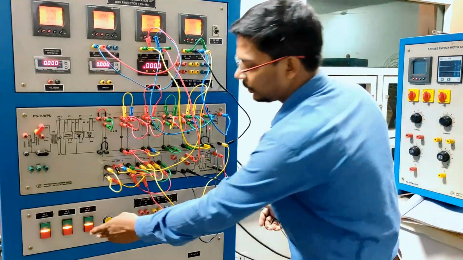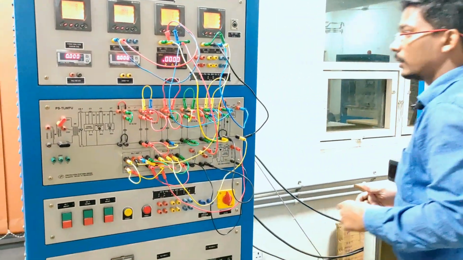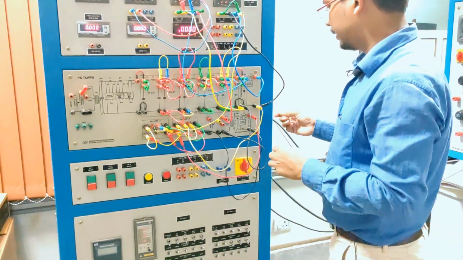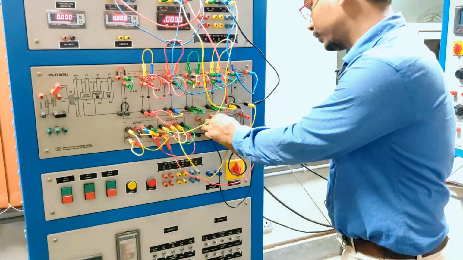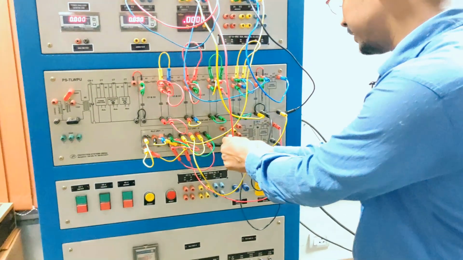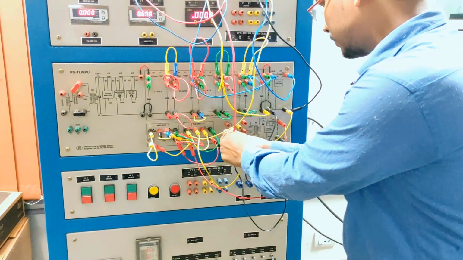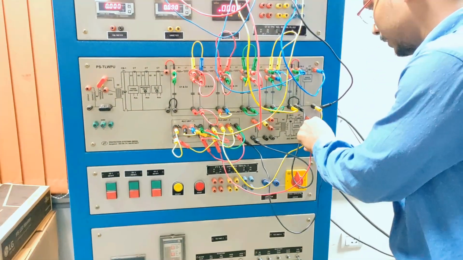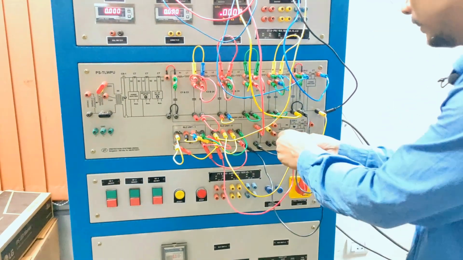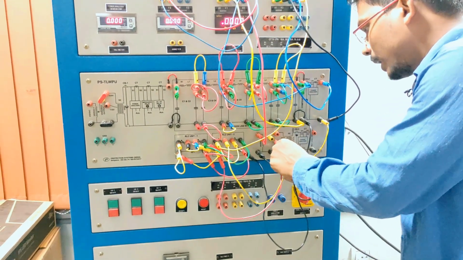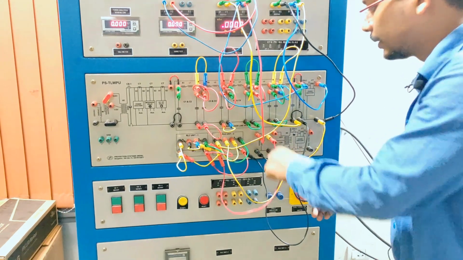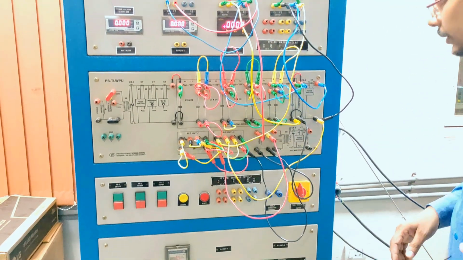Like that, we have to turn off all the circuit breakers. Here this is the input of the tap changing transformer that will change to the auto transformer input, and the output of the tap changing transformer will be connected to the output of the auto transformer or variac.